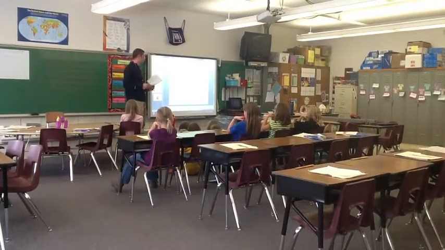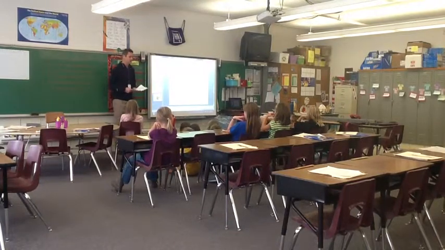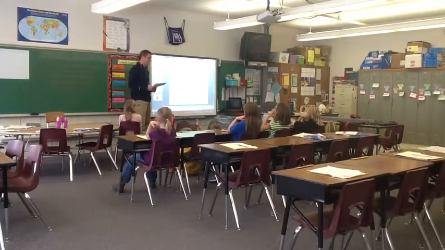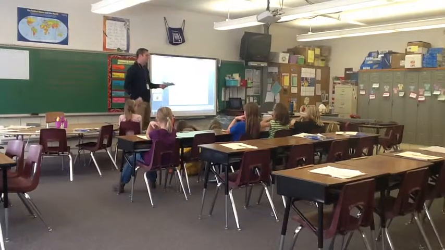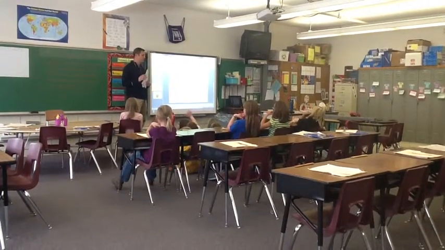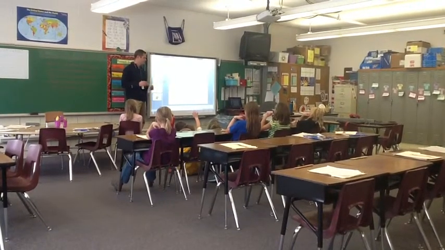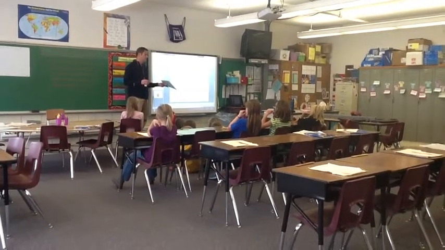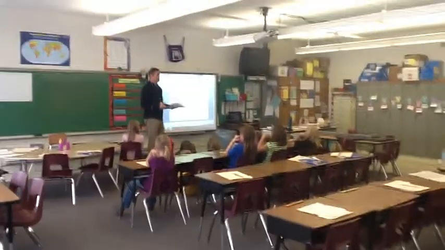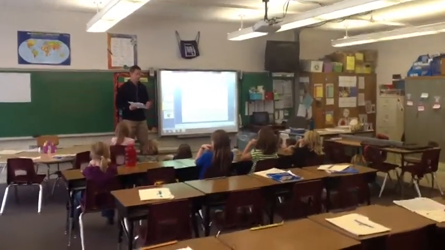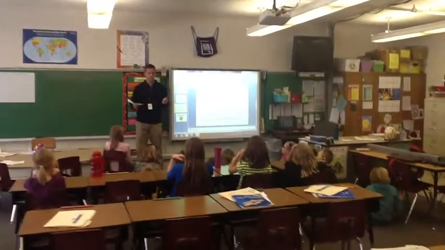Can you guys think of somewhere where you've used repeated addition before? On your worksheet? Yeah, well, that's good. What kind of a math problem have we used repeated addition? Think about what that would be. That's exactly right. She said adding 10 plus 10 plus 10. That's repeated addition, right? That means you're adding the same number over and over and over again.